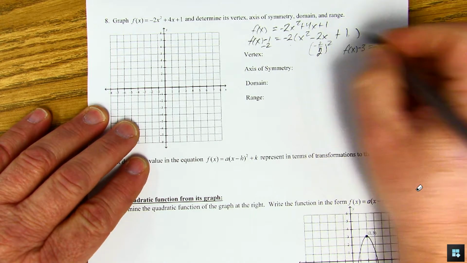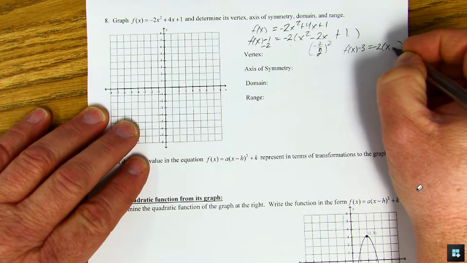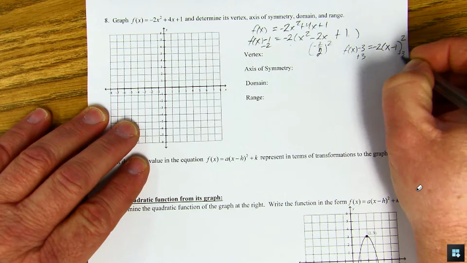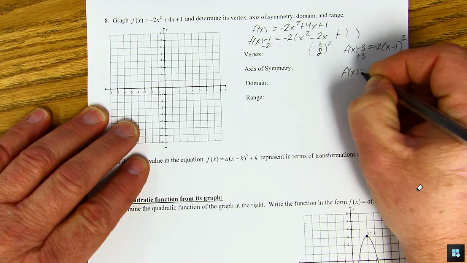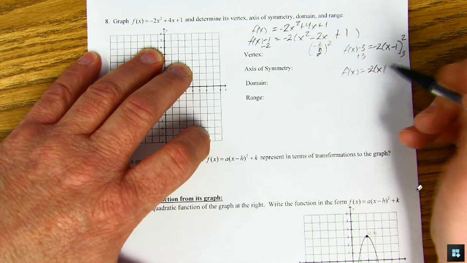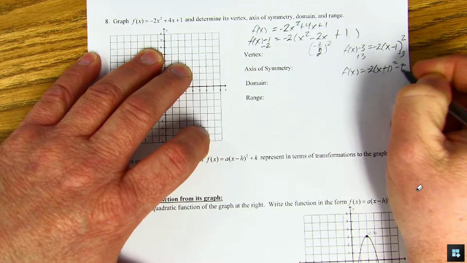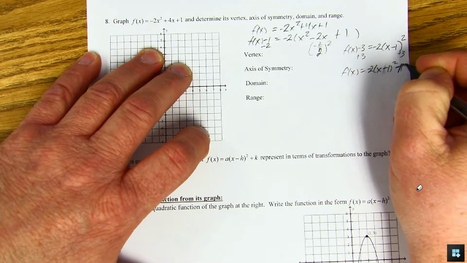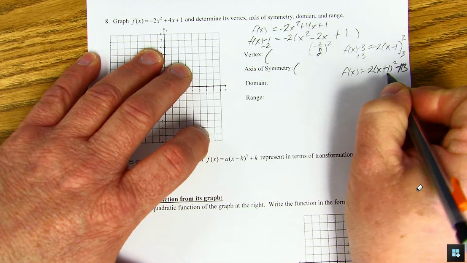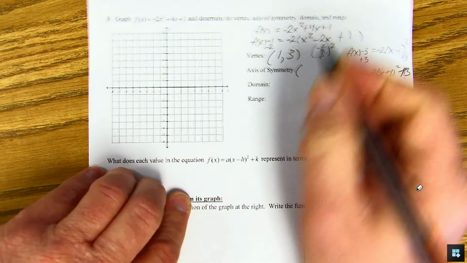The whole reason I did this, so I could write it in factored form, which is going to be x minus 1 quantity squared. Add the 3 back over. So I get f of x equals negative 2 times x minus 1 squared plus 3. Which means my vertex is going to be at 1, 3. There's my vertex. Now, let's do it the other way.